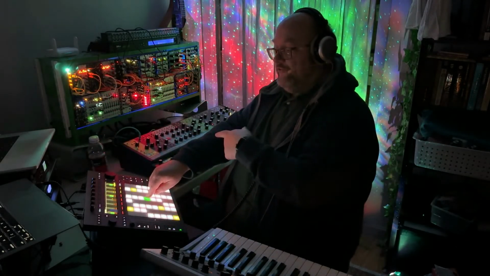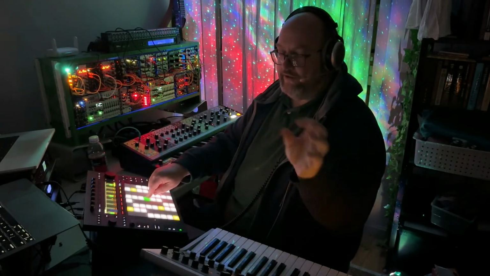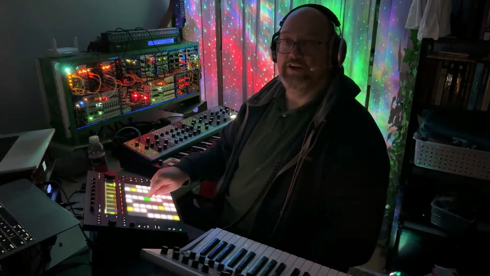Not only are they quantized to semitone or scale degree, but I've also got a knob for quickly moving through octaves as well. Right? Let me see. What am I missing here?